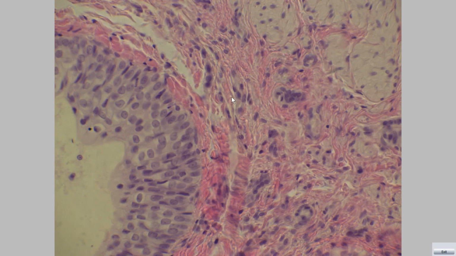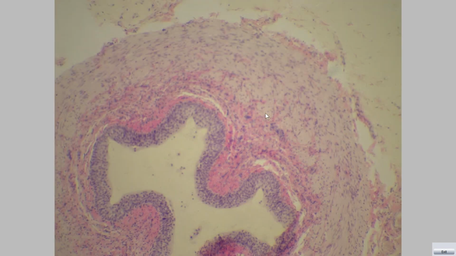Transitional epithelium, lamina propria, thick muscularis layer, and adventitia.